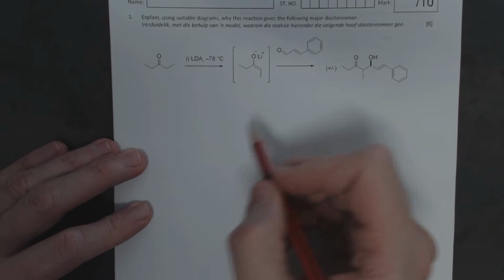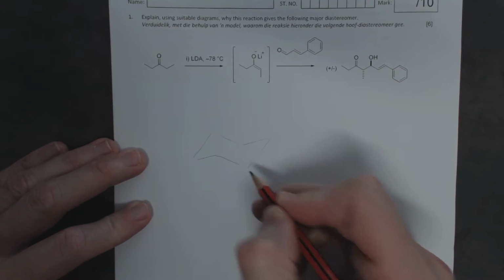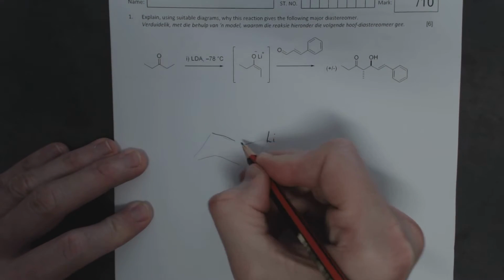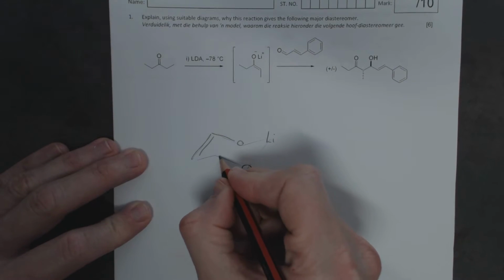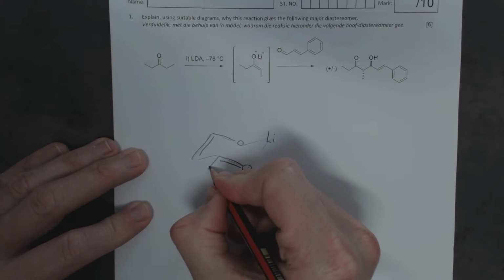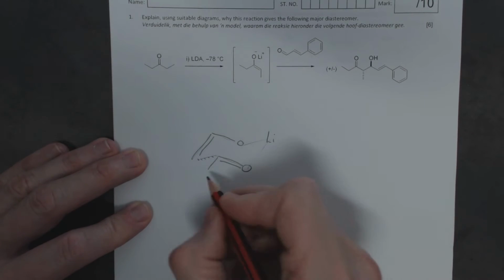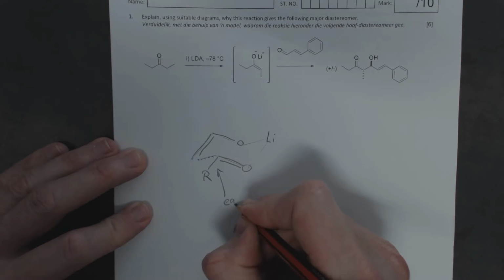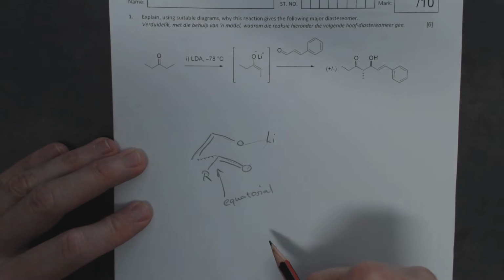Nevertheless, as we fill in the Zimmerman-Traxler transition state, essentially what we need to do is just lightly sketch out a cyclohexane chair, and then we fit all the little bits and pieces in. So we have our enolate at the back over there, we have our aldehyde over here, and we can just simplify this whole group over here, which comes out equatorially in the Zimmerman-Traxler transition state. This is where the reaction is going to occur. And we can just simplify it as an R group. And just note here that this is equatorial. Okay, that's just important. So I know that you're doing that purposefully.